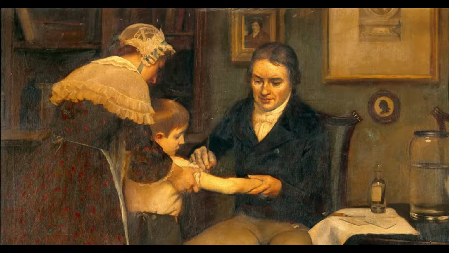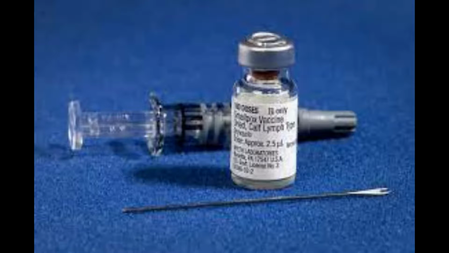He tested it soon by making a small cut and putting the pus from a small scab into the cut. The boy drew a fever, but he lived with minimal effects. But Jenner had to see if it worked with smallpox, so he did the same thing but with smallpox pus a few months later. Days passed, and the boy was fine. The vaccine was successful. Soon, Jenner's method spread around, and thousands, if not millions, of lives were saved. A smallpox vaccine would be developed through the years, and in 1980, it was officially eradicated.